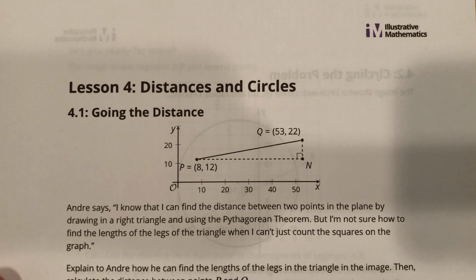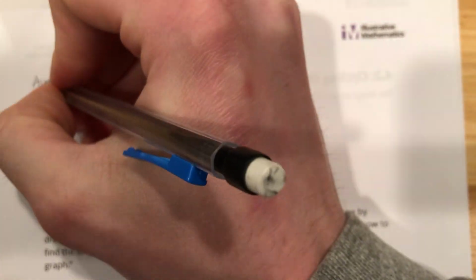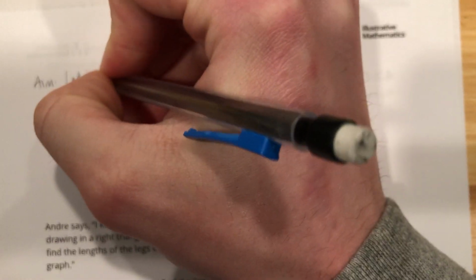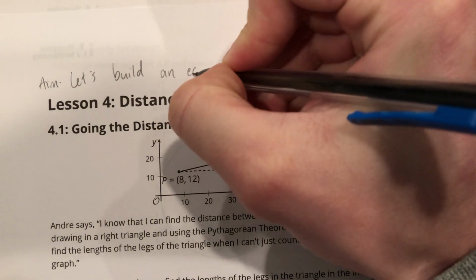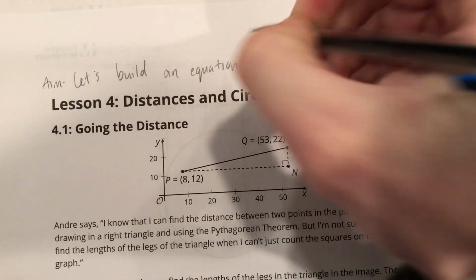All right, today's aim is, let's build an equation for a circle.